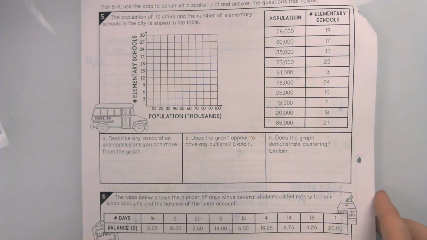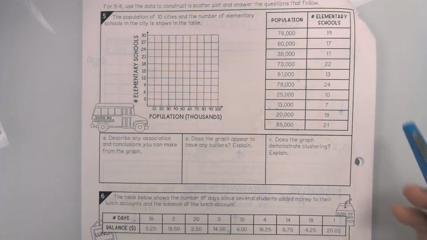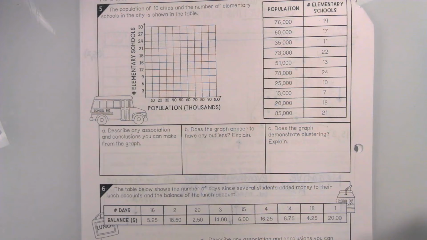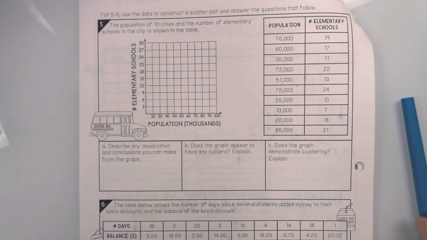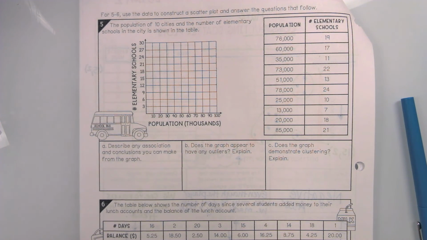Okay, at this point, you are going to continue working on your own. You should be able to finish up 5 and 6, and make sure you check with your LF, or you can check the answer key to make sure you're doing this correctly.